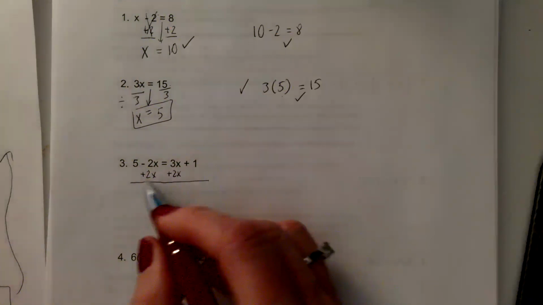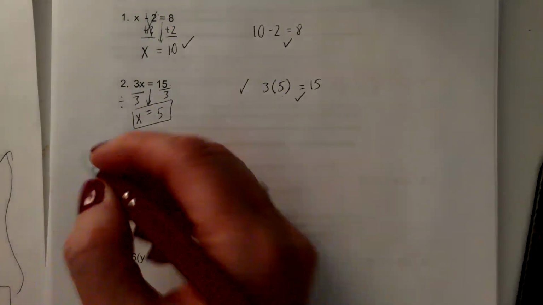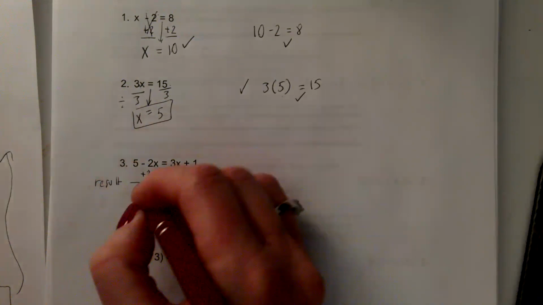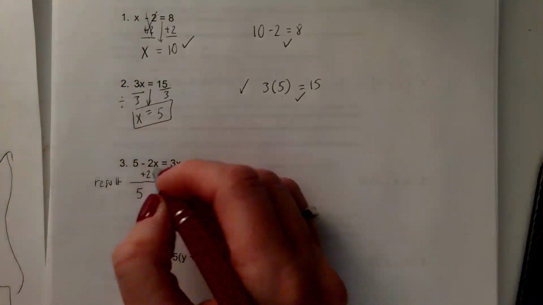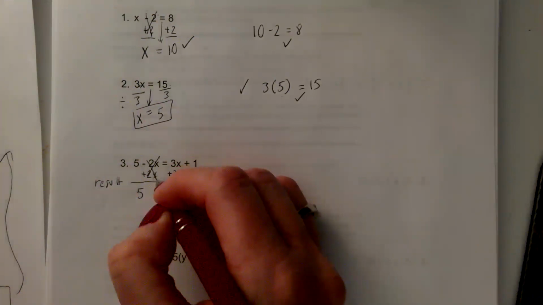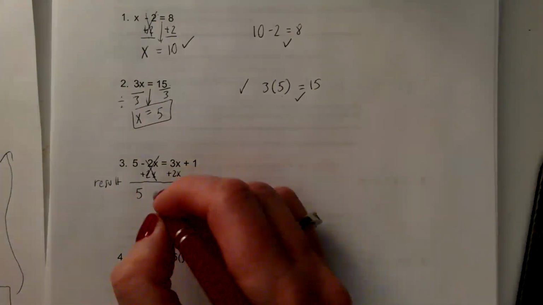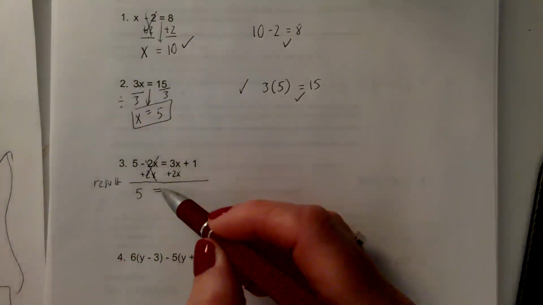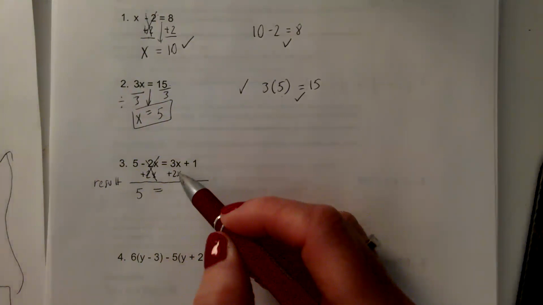And I'm drawing a line here, as this is saying result. This is my result. So 5, because now minus 2x and plus 2x add to 0, which is what we wanted. Bringing down my equal sign. Notice that I'm just bringing everything straight down. 5 equals, and now I've added my 2x to the right as well.